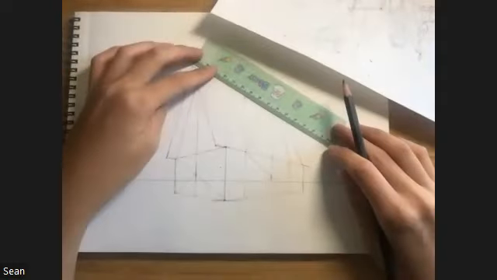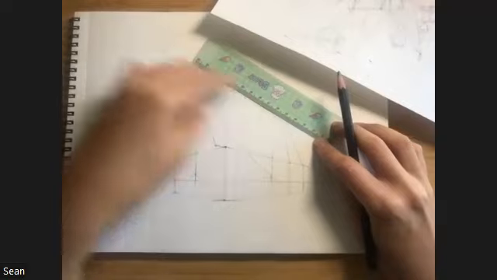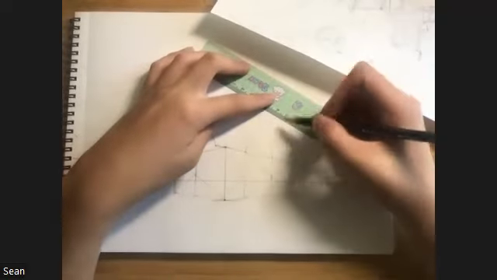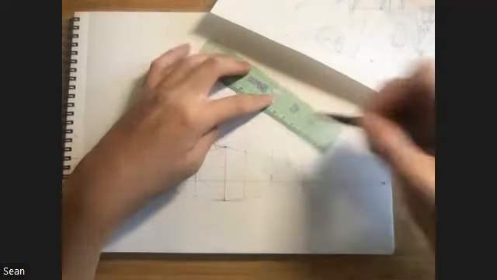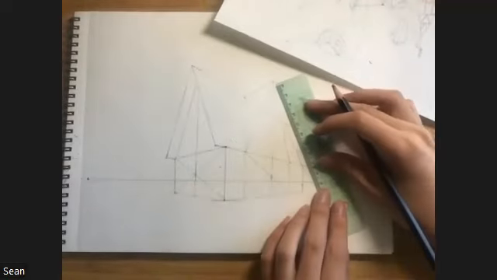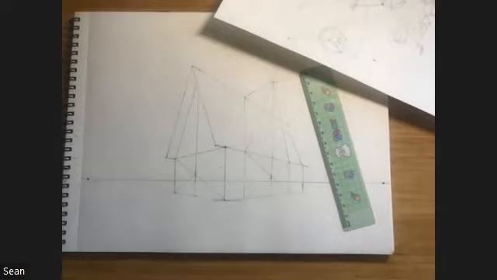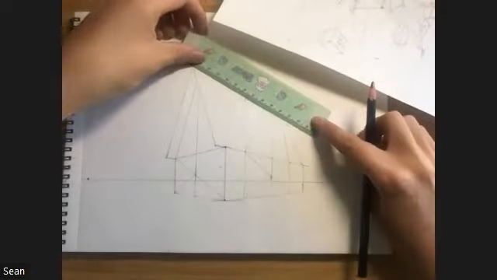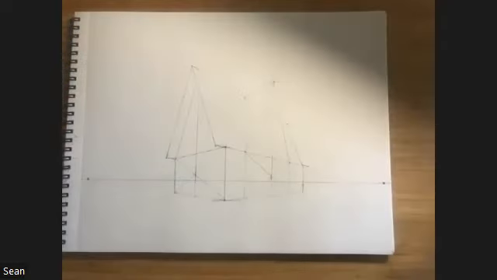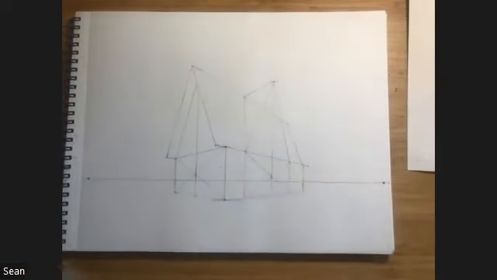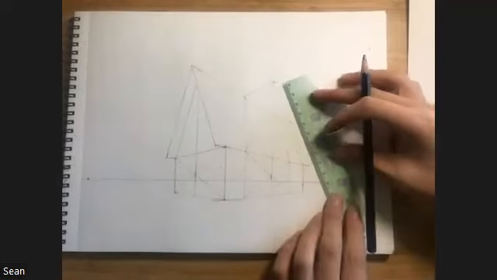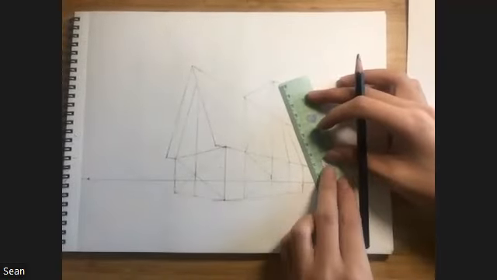Do the same to the top, line it up exactly straight, and extend it a little bit. Are we extending it going down or going up? Straight across. And then the top straight across. Then you can connect it, making sure it's parallel.